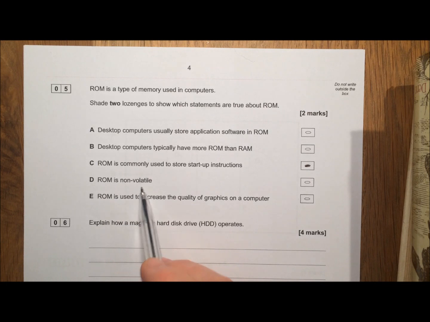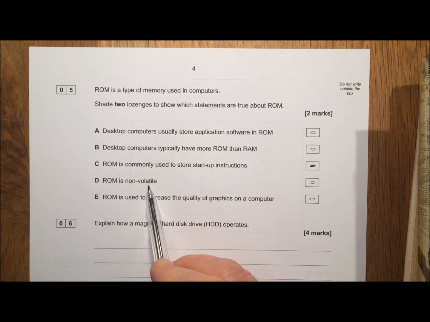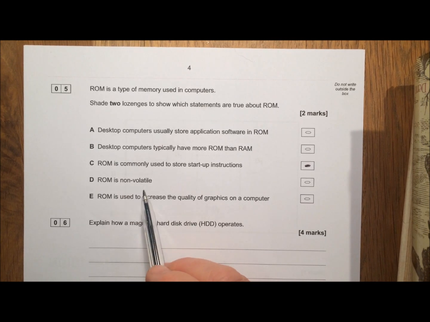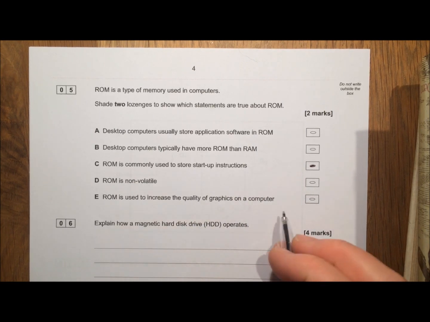ROM is non-volatile, read-only memory. Yeah, non-volatile means that it cannot be changed. RAM is volatile. It means it can be changed inside the computer, which is why you can load programs into it. But ROM is non-volatile.